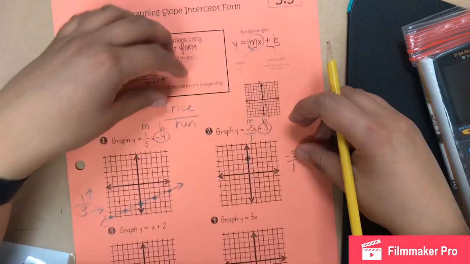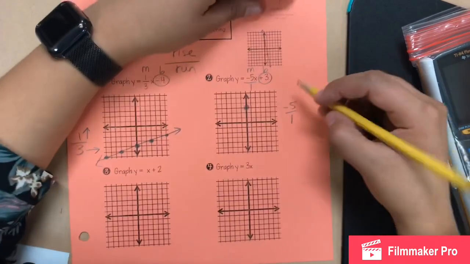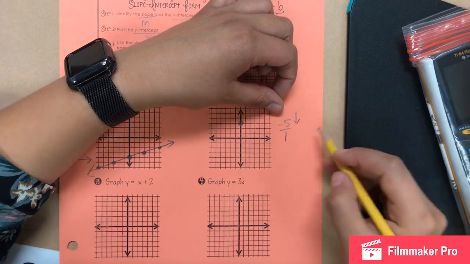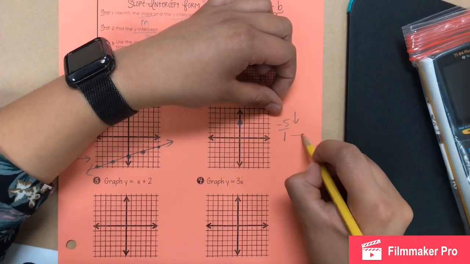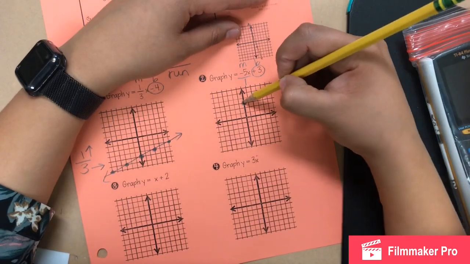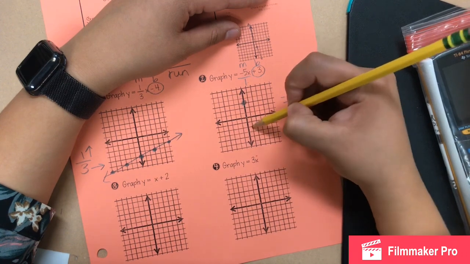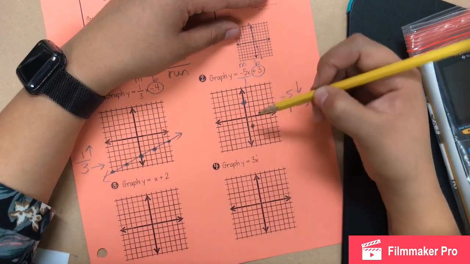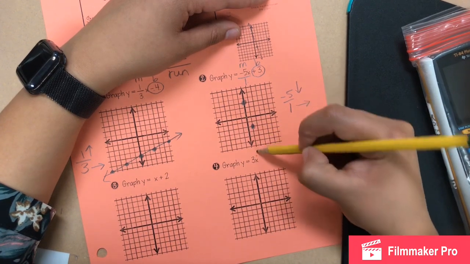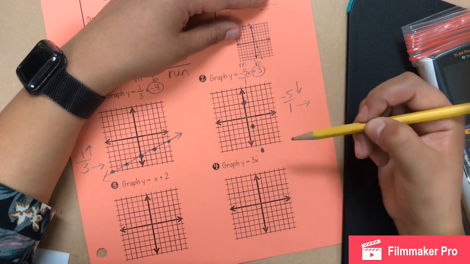Remember, the top number tells you to go up and down. The bottom number tells you to go right or left. So since it's -5 on top, that means I'm going to go down 5. And since it's positive 1 on the bottom, that means I'm going to go right 1. So from my starting point, I'm going to go down 5, right 1. 1, 2, 3, 4, 5, right 1, put a dot. Then if I try to do it again, 1, 2, 3, 4, 5, I end up off my graph, and right 1. So this one I kind of have to let it float in thin air.